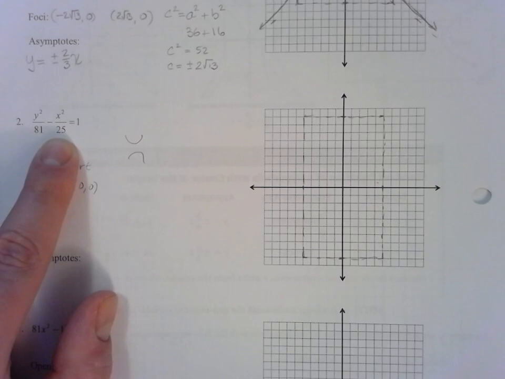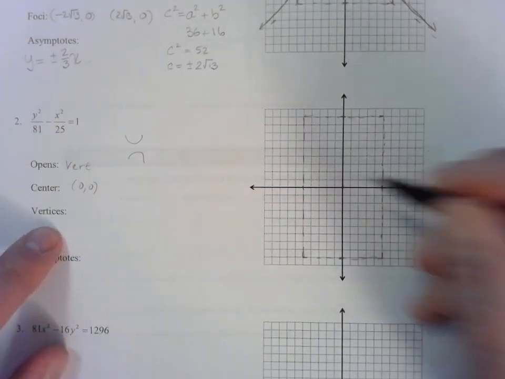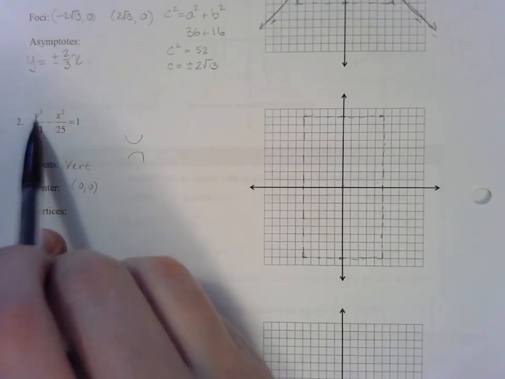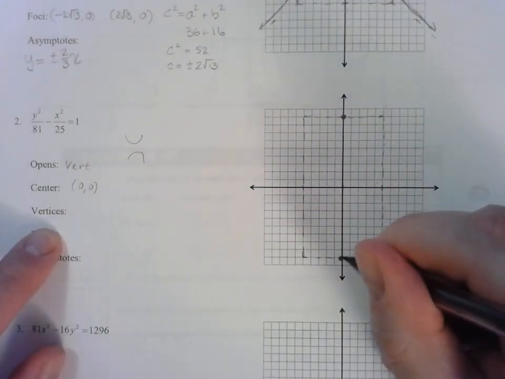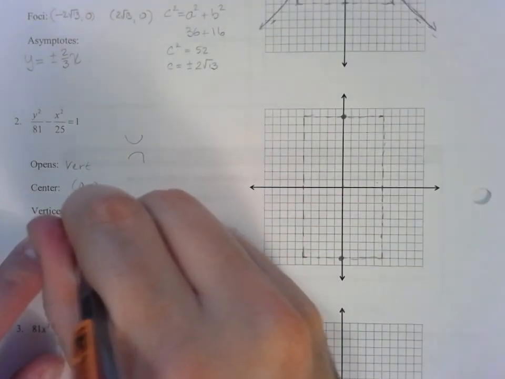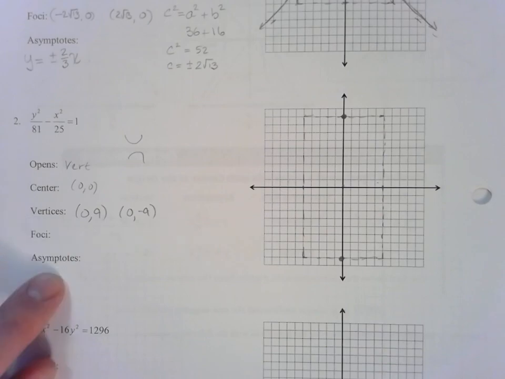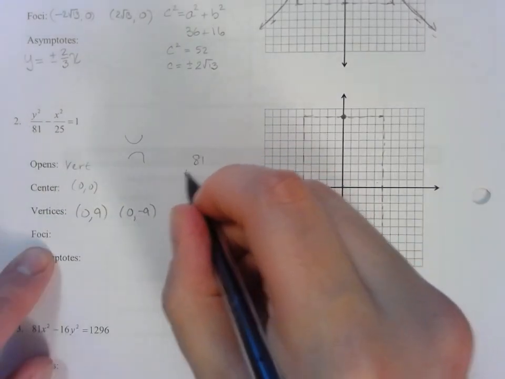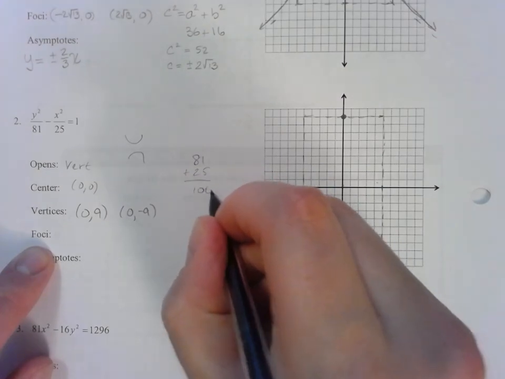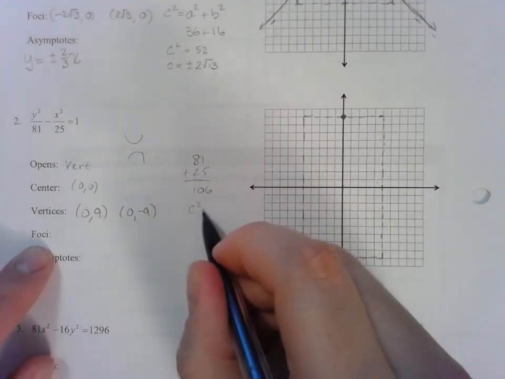Here's our rectangle. It has a center of 0, 0. Where are the vertices? Again, because the y is the positive, then in the y direction, 9 units away from 0, 0, are the location of our 2 vertices. Our foci, we're going to add 81 plus 25, that's 106. The square root of 106.